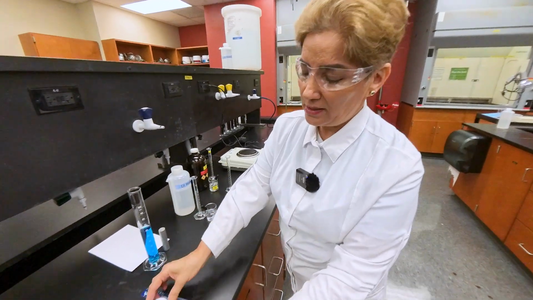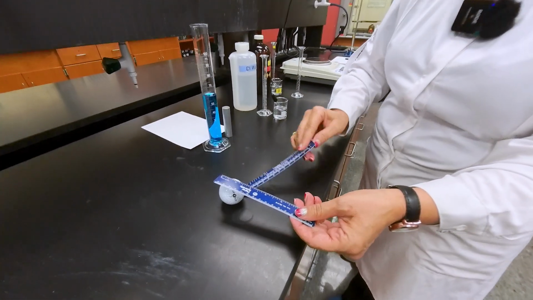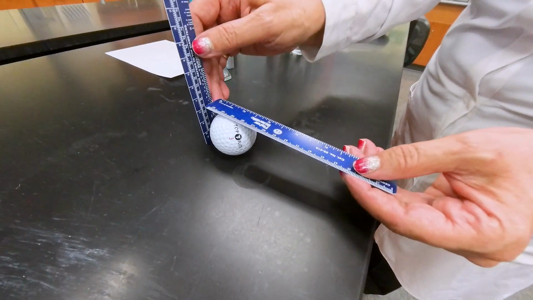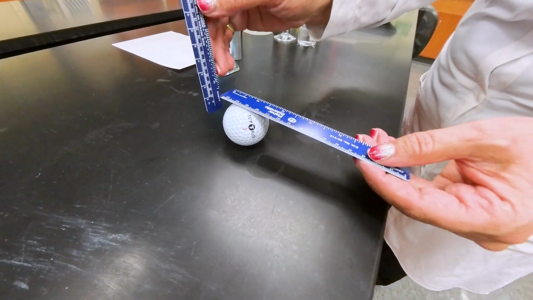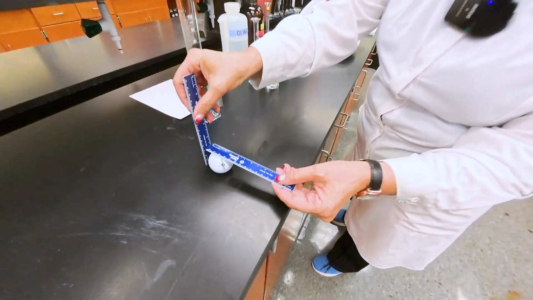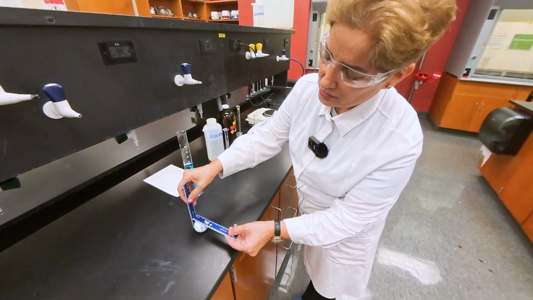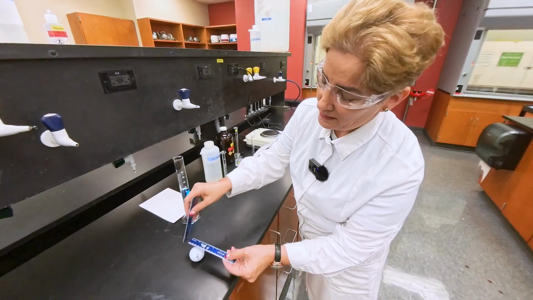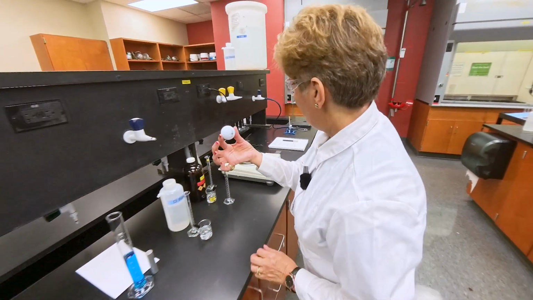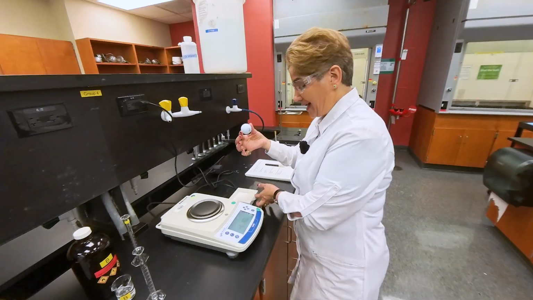So we already did this measurement once. We know how to do the measurement for the diameter of the golf ball. And then we divide that by 2 to get the radius. Then we are going to measure the mass.